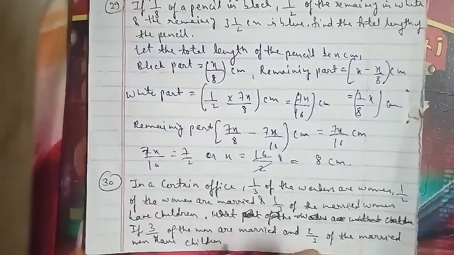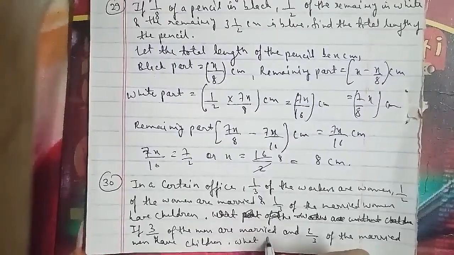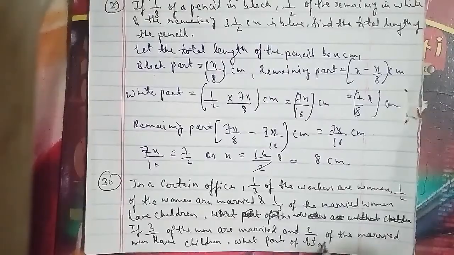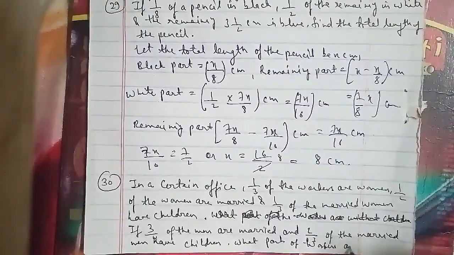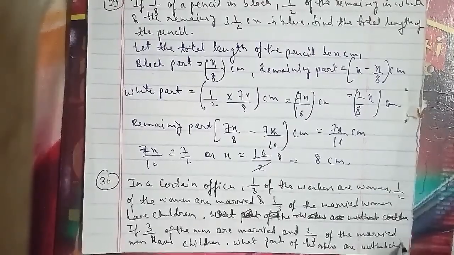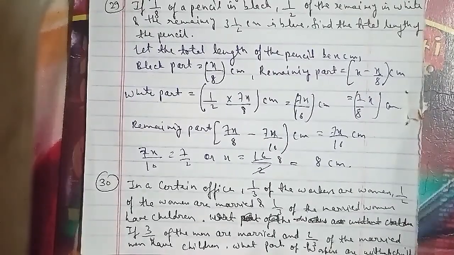What part of workers are without children? That's what we have to find out. Let's go ahead with the session, and that is your 30th question of the session here as well.